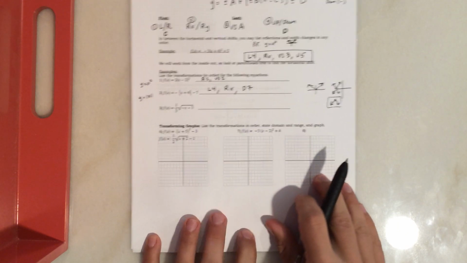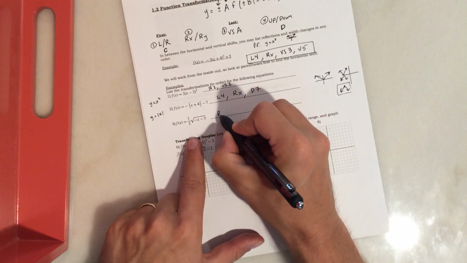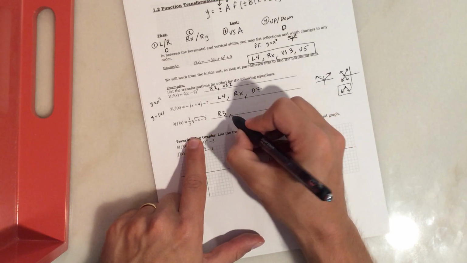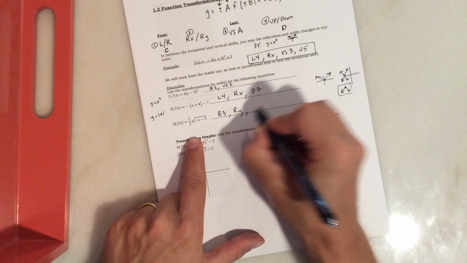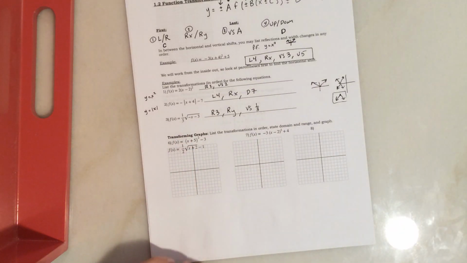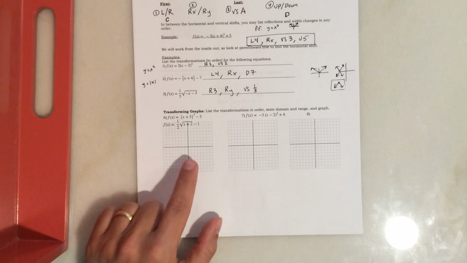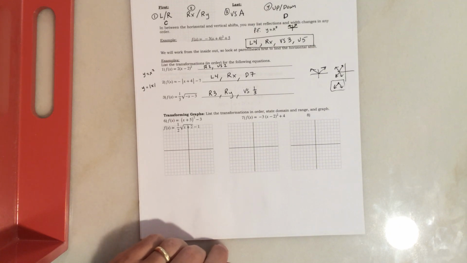Last one here. Looks like we've got a right 3, a reflection over the y-axis, and a vertical stretch by a factor of 1/3. Awesome. Okay, so let's practice actually graphing these things now.